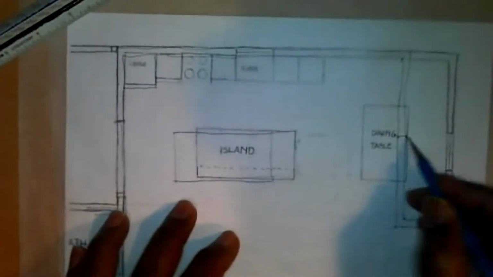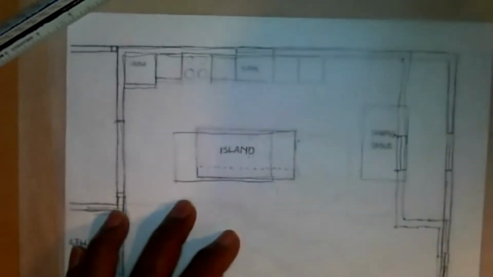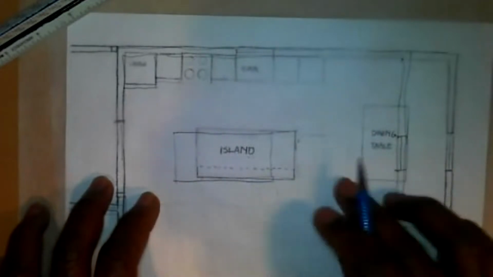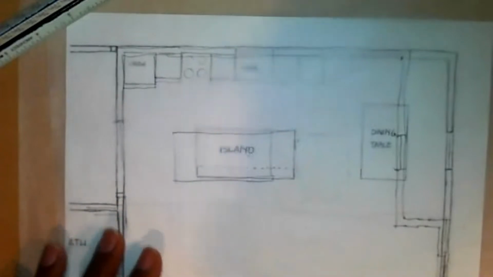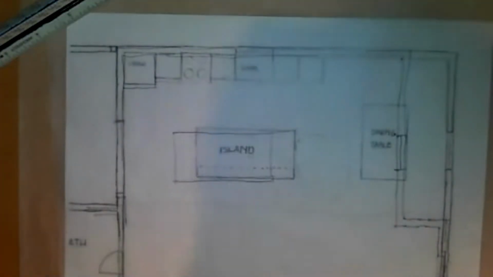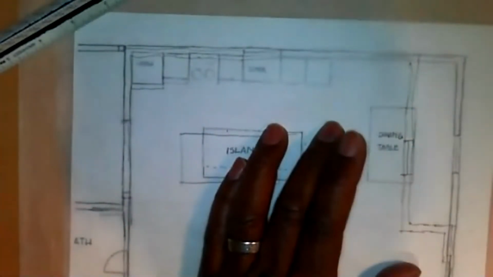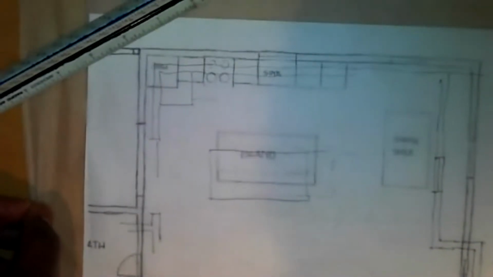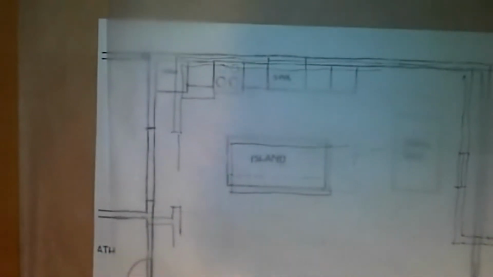Okay, so now let's see. That brings this table, because we moved that a foot, so that brings this table. Anyway, too much at one time. That was just a table from my floor plan template. Oh, okay, cool.